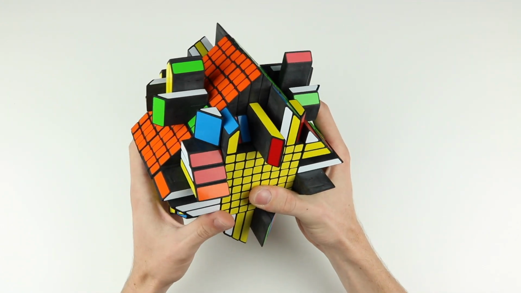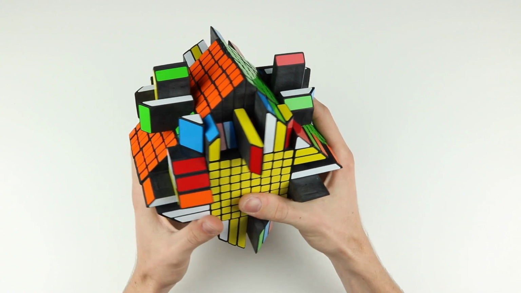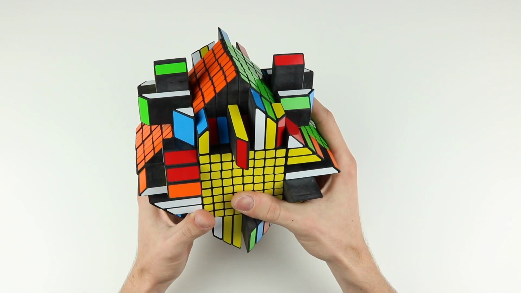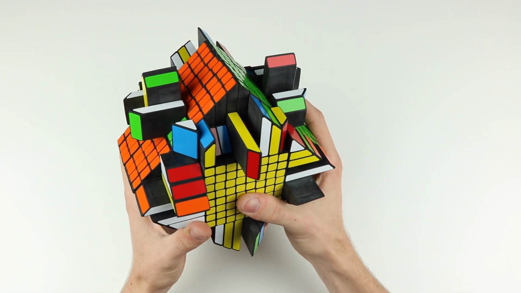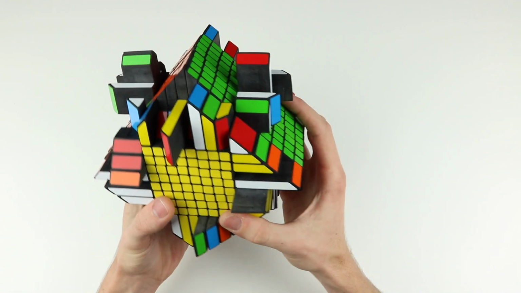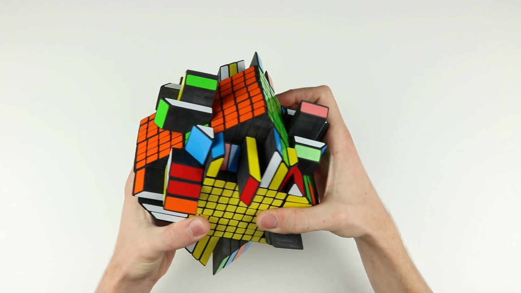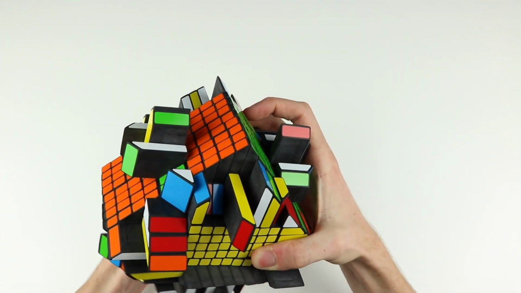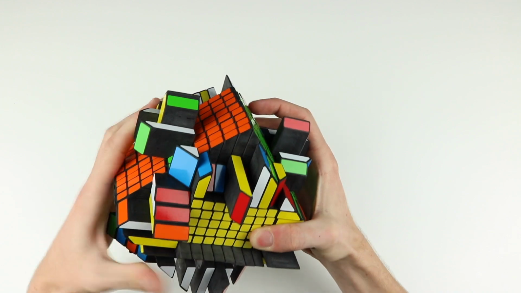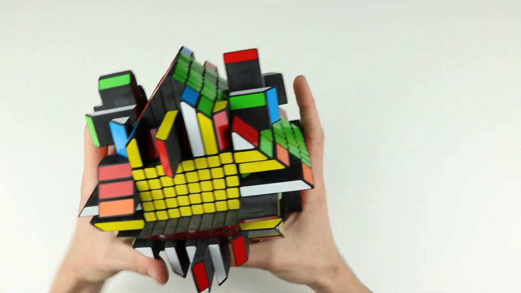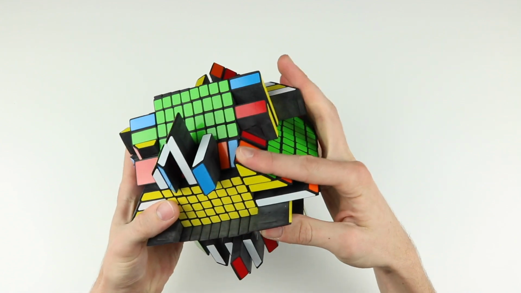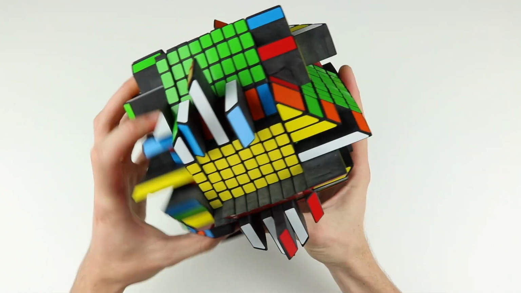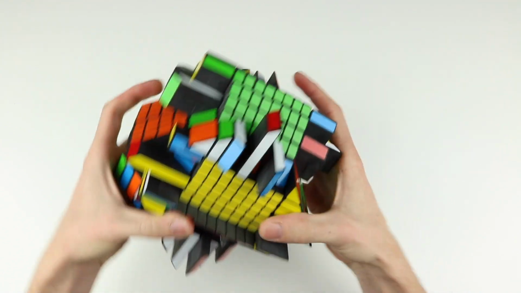I see one here. Let's see, is that the right piece? I think it is. So we can just kick that one out and just to separate it, basically. I have a feeling that this will go much faster than the centers.